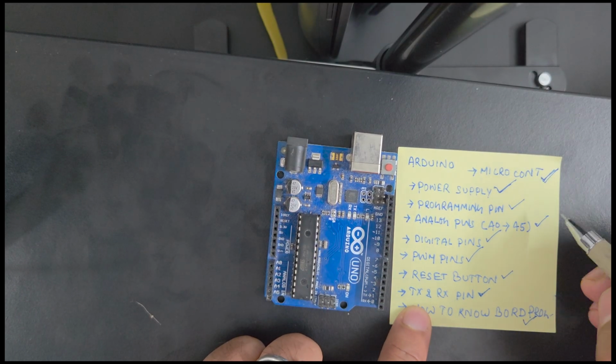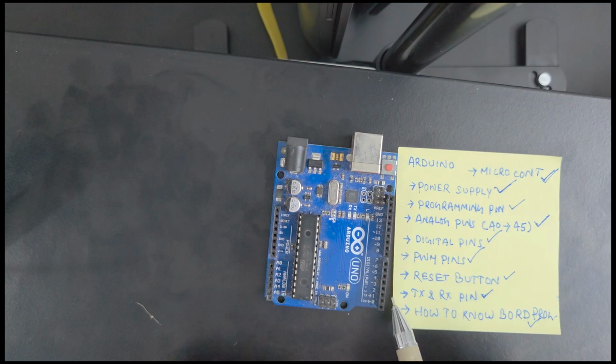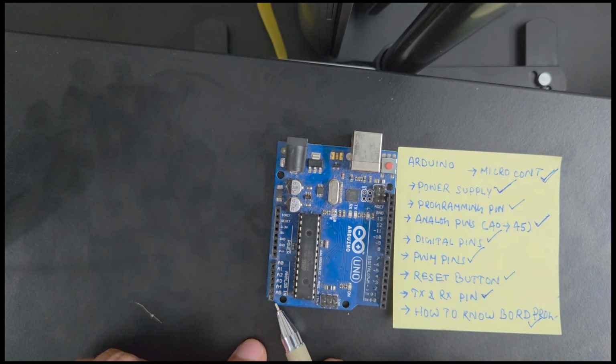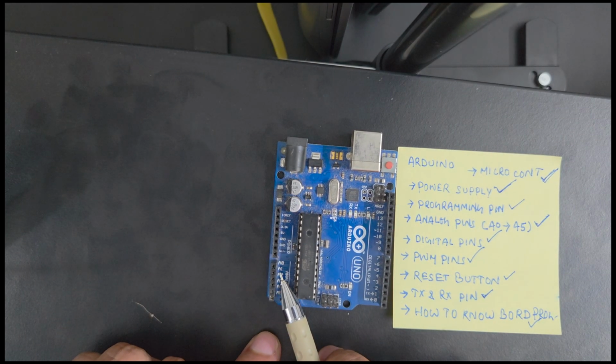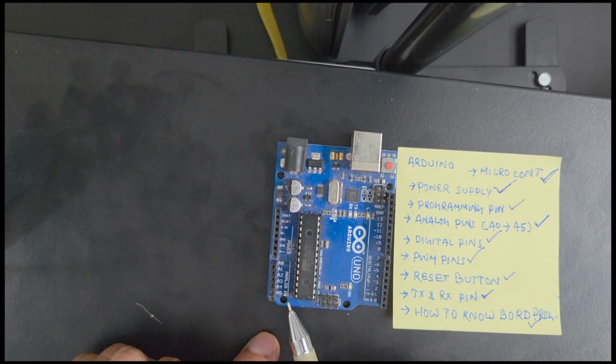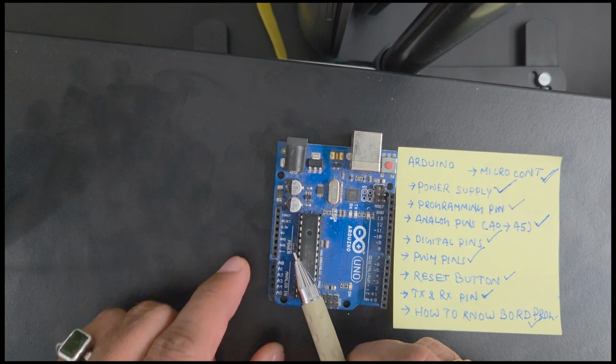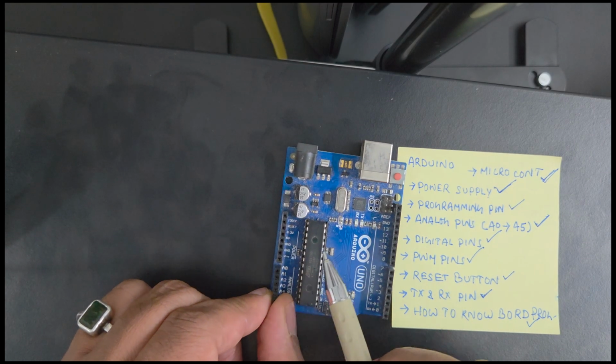Then coming to the analog pins. We have analog pins from A0 to A5, and these mostly operate while receiving or writing continuous values in and out of the Arduino board. These will be continuous forms of voltage and current, which you will be sending out or receiving in the board.